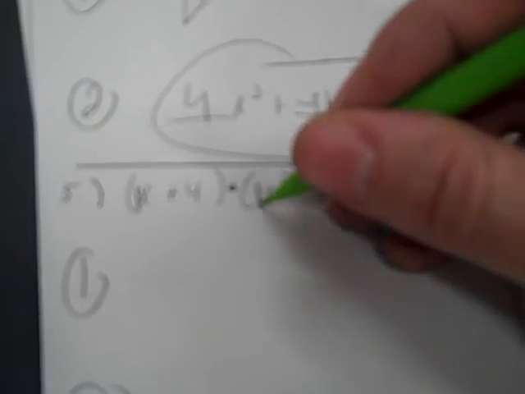Okay, again, a multiplication. Step 1 is step 2. So this problem's pretty crappy. I take 1x times 1x to the second, 1x times 6x, and 1x times negative 5. Then 4 times 1x to the second, 4 times 6x, and 4 times negative 5.